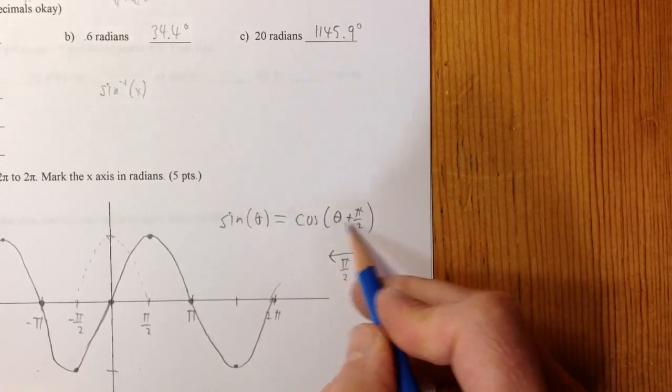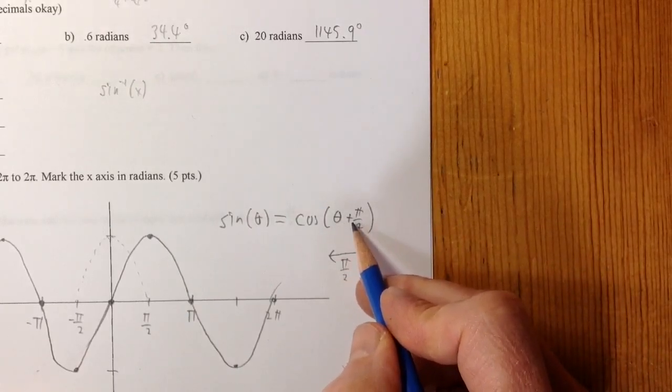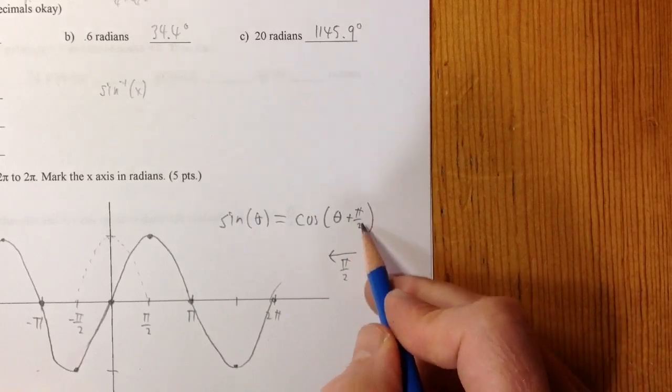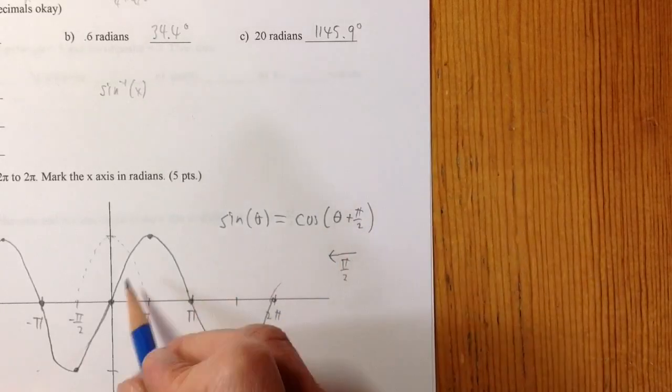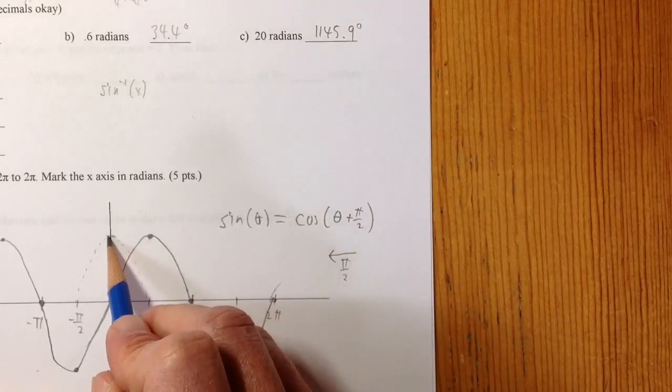Because plus, remember, for the x value, plus is always the opposite of what you'd think. For the y value we would be shifting it to the right, but for the x value, if it's plus, it goes to the left. So here it goes to the left by pi over 2.